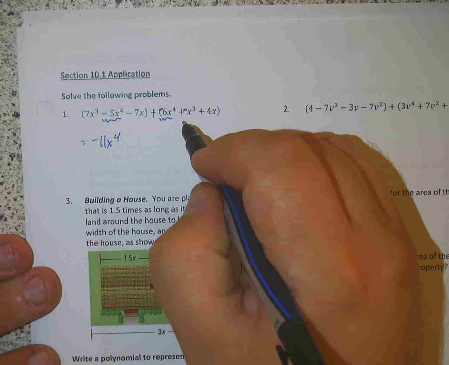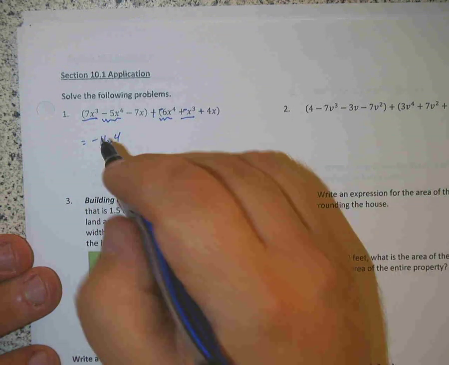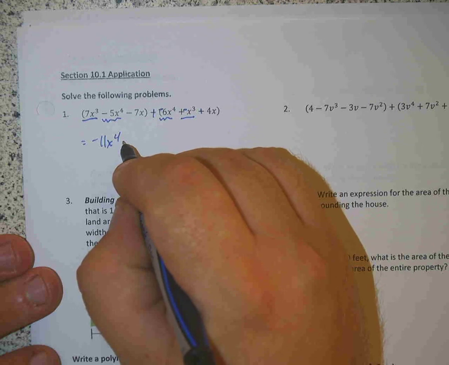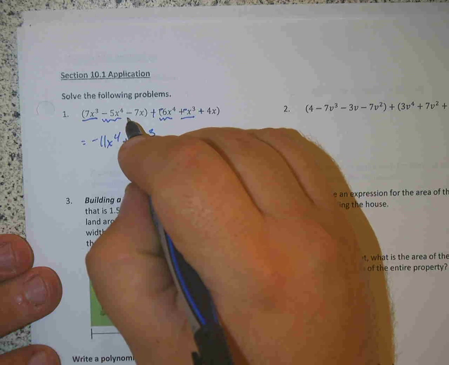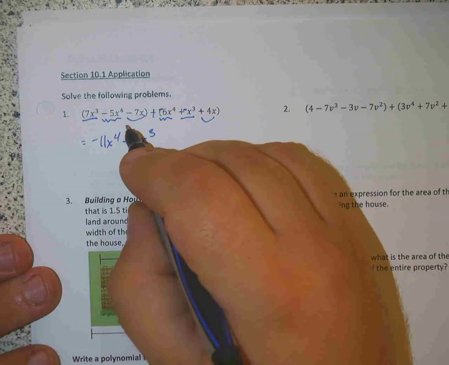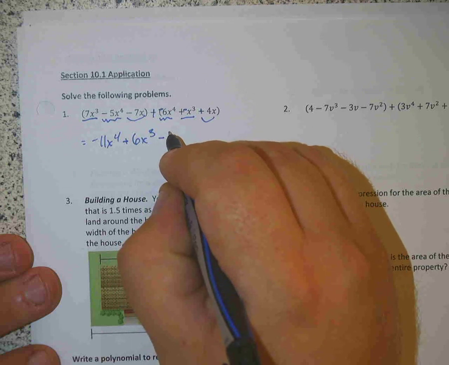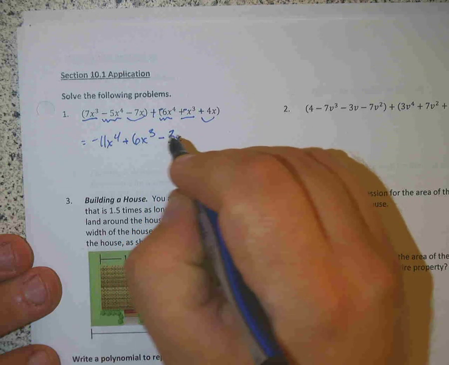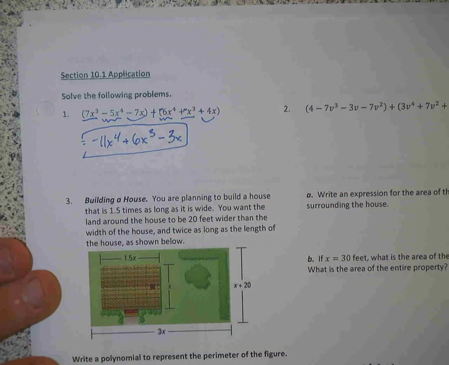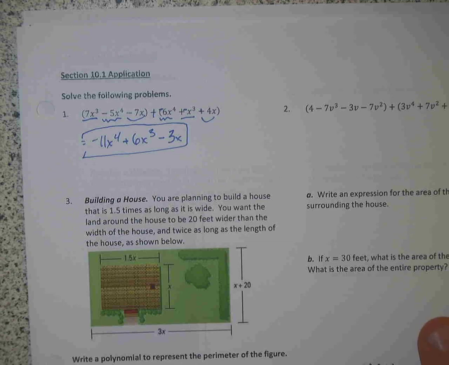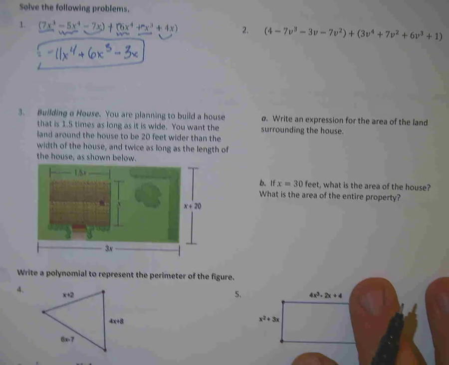Now we have thirds. Let's go ahead and combine those thirds together. So I have a 7 and a negative 1. 7 minus 1 is 6. And then last but not least, we have our x terms. I have negative 7 and positive 4. That would combine to give me a negative 3x. And that's what you're looking at on those problems. So I think you can do the second one. It is a little bit tougher, but I want to move on and get some of these other problems started for you.